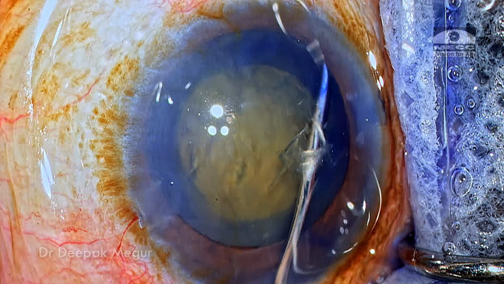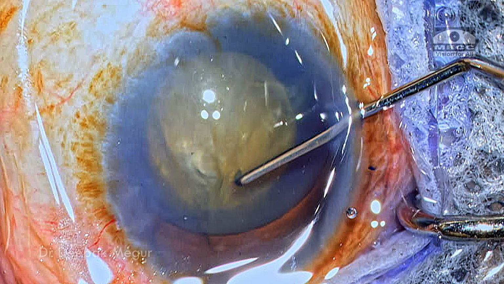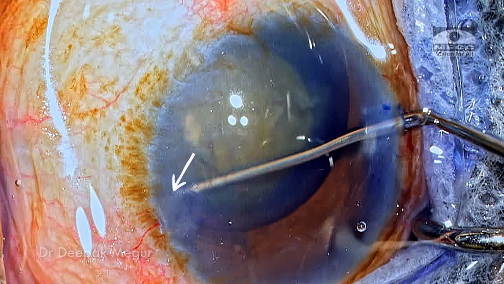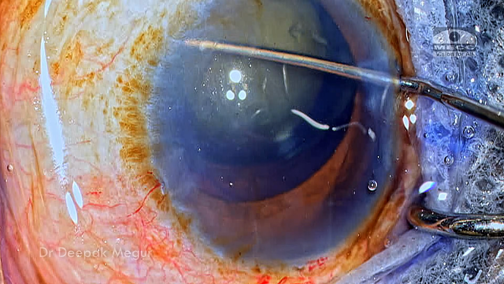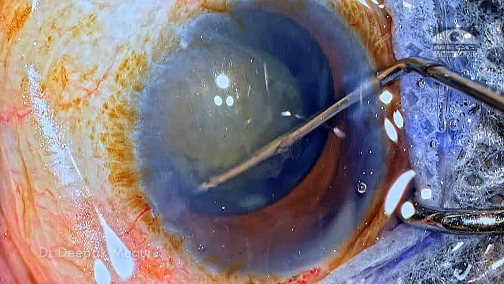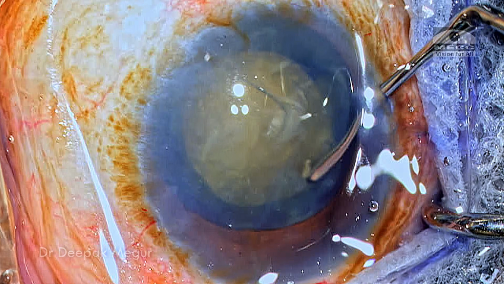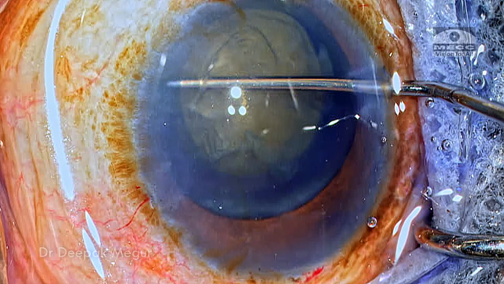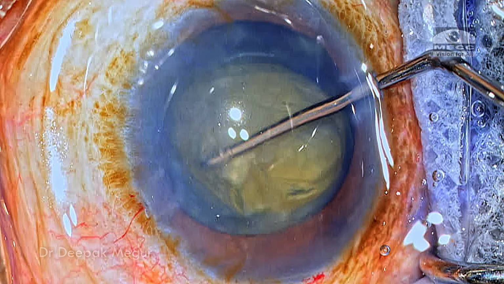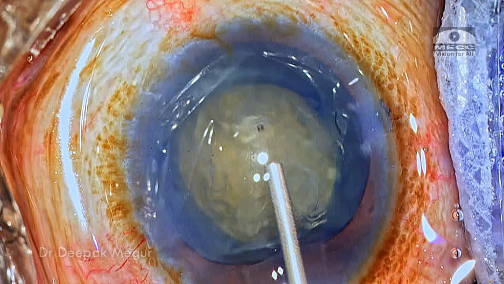So the hydrodissection is done and I'm trying to rotate the nucleus. It is slightly difficult, but the moment I keep my chopper in the mid-peripheral region and then rotate, it rotates quite easily. So the anterior zonular health was reasonable in this patient, although there seems to be a generalized zonular weakness which can be expected in this age group of patients.